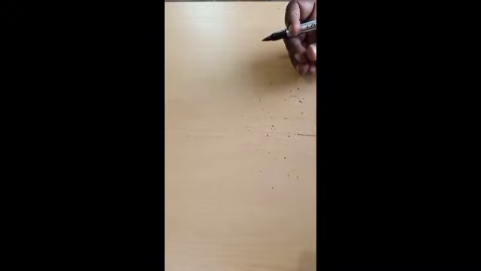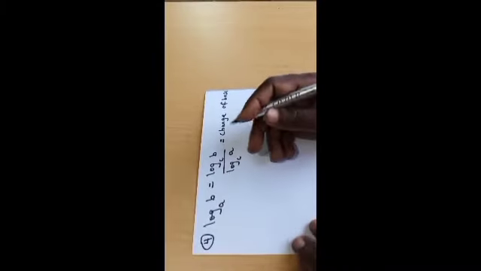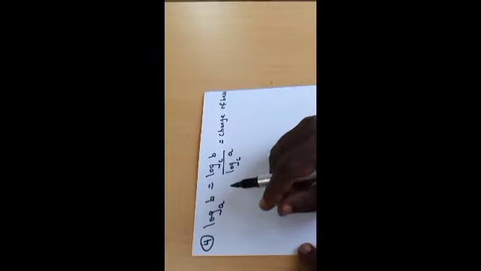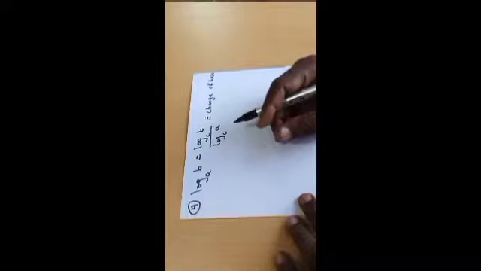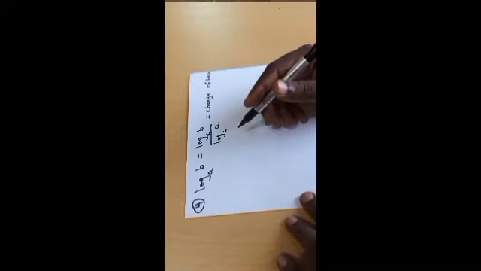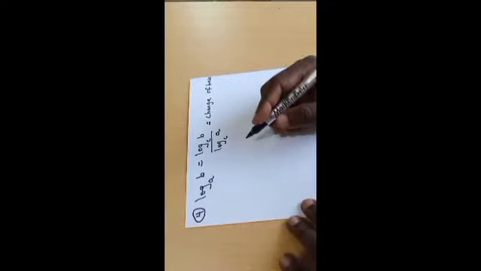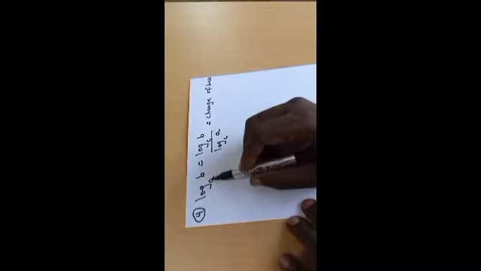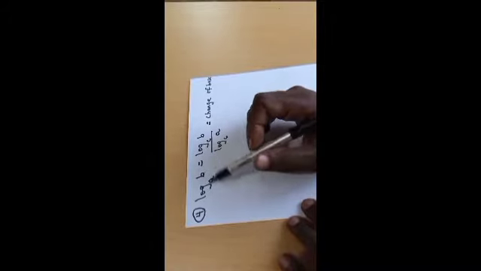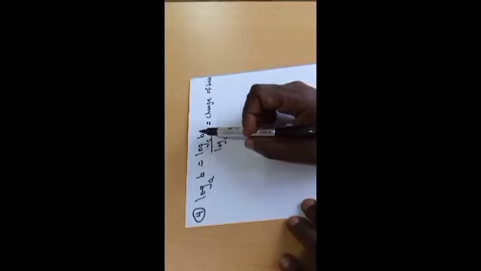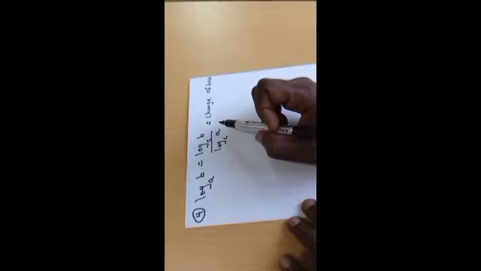Okay, so now let's look at our final law, which we call change of base. Sometimes when you are working with logarithms, you need to change the base in order to continue to work or to solve the problem. For instance, if I have log base a of b, I want to change it to base c. It is simply equal to log base c of b divided by log base c of a.